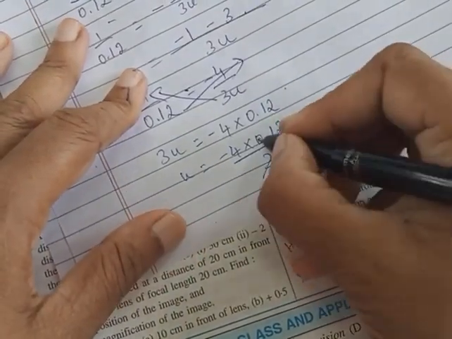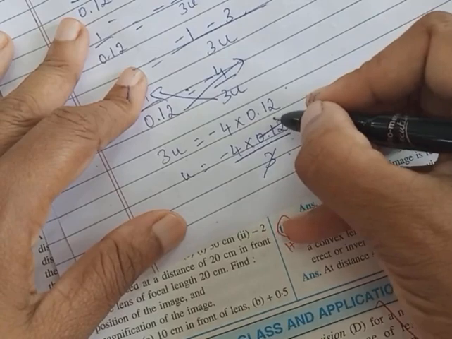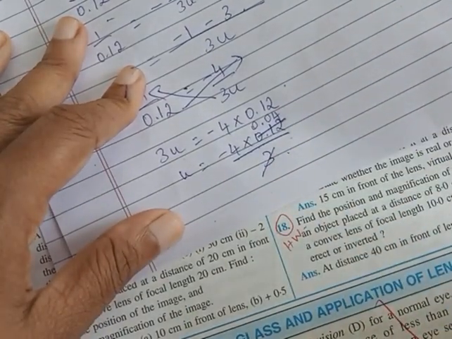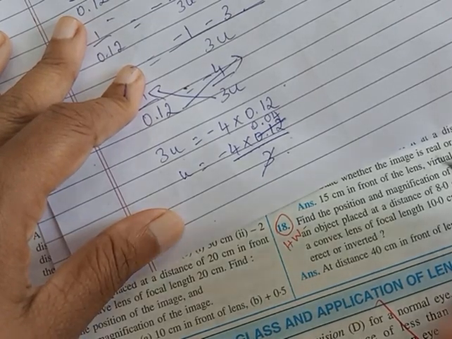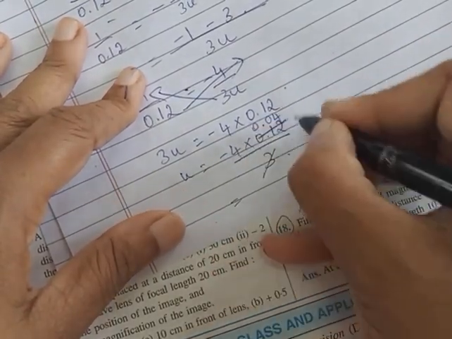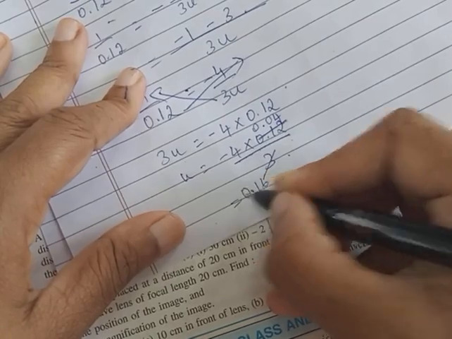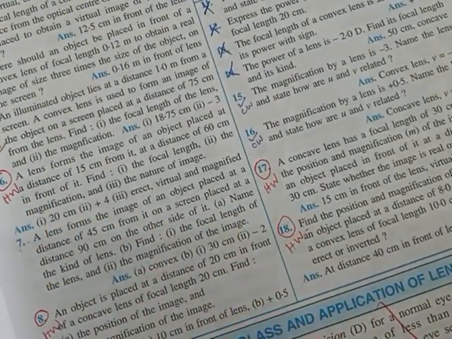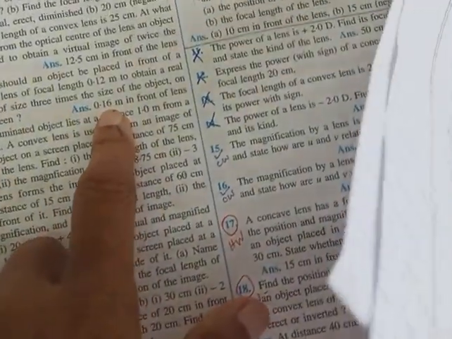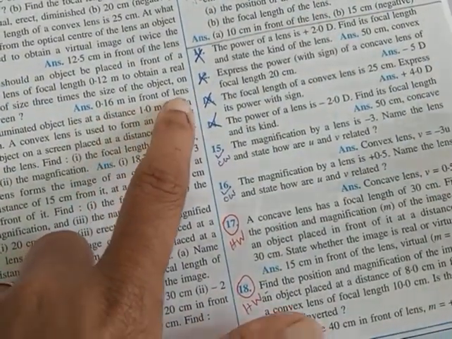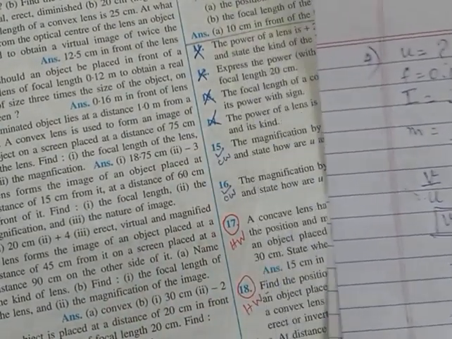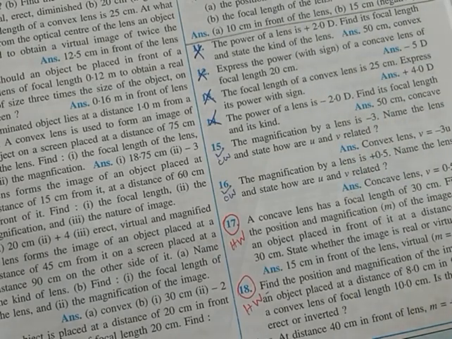3 4s are 12, that will be 0.04. Then 4 4s are 16. So 0.16 meter. The answer will be minus 0.16 meter. Either you write 0.16 meter in front of the lens or you write minus 0.16 meter. Both are one and the same. Is it clear, children?